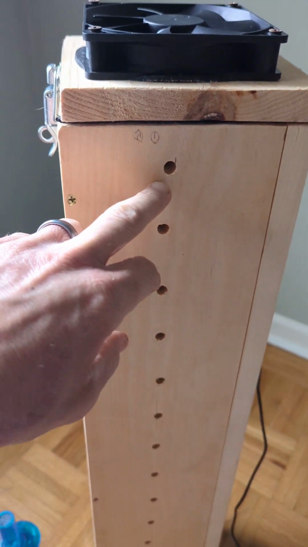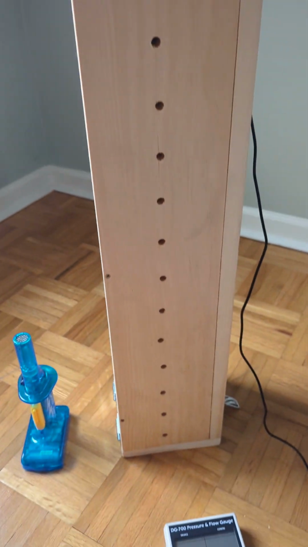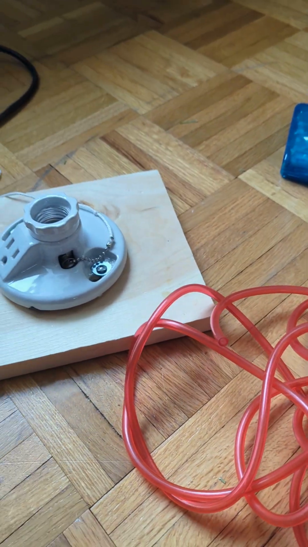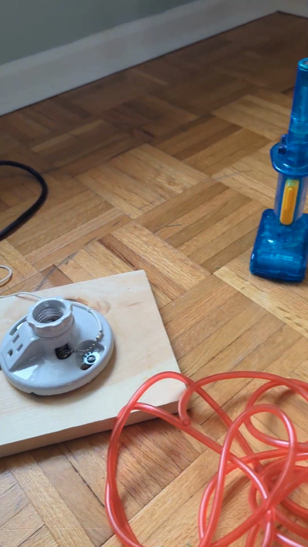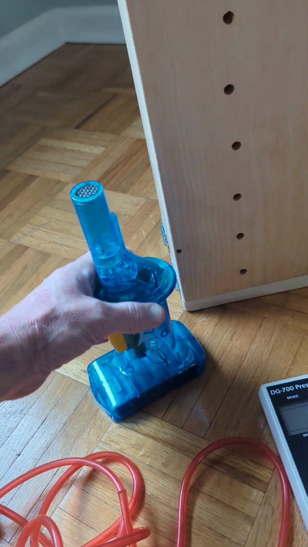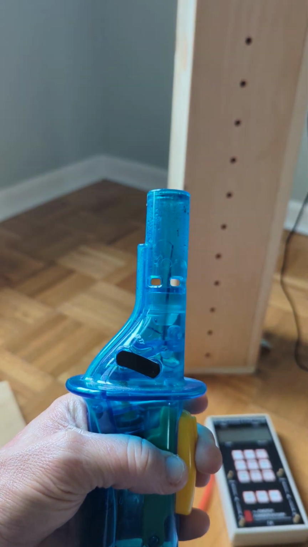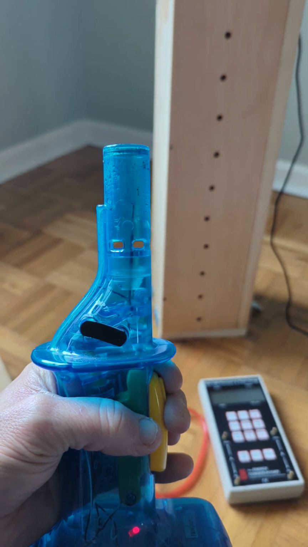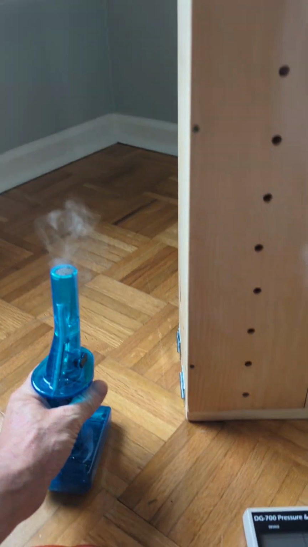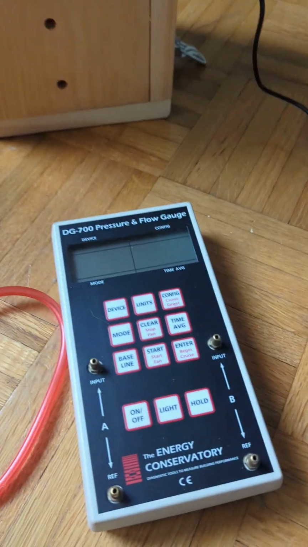And I have some holes on the side here, which I'll show you what I'm going to be using for in a minute. Some other equipment I have here is just a standard light fixture that I'm going to put a light bulb into, and I'll show you that in the second part of the lab. This is actually a smoke generator, something that we use in energy auditing, and you just hold that in. You see, wait a minute. And it generates smoke. That's just some non-toxic smoke that we can use to detect air leaks and so forth.